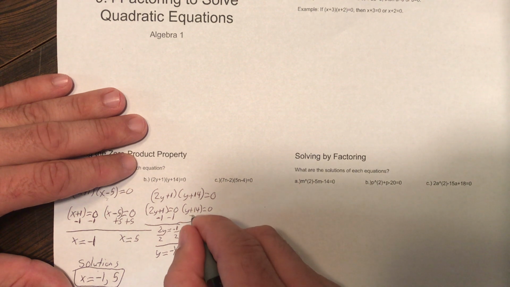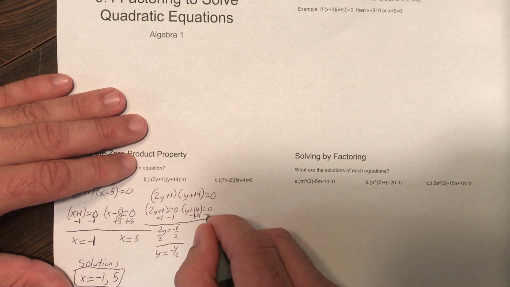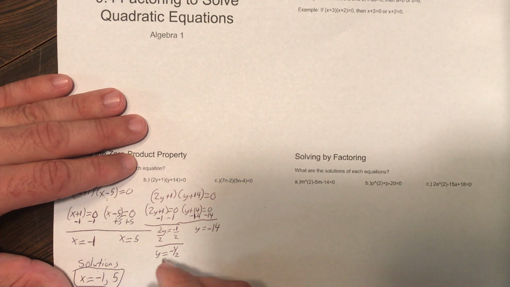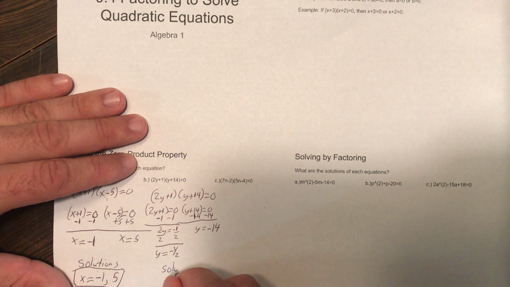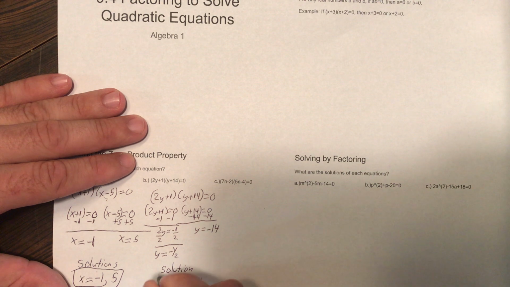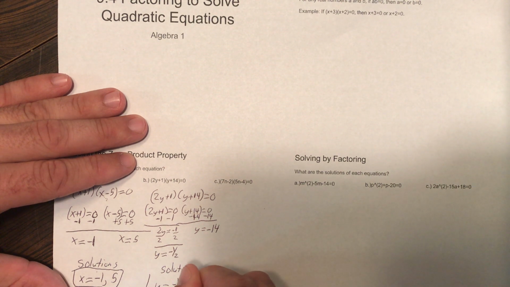This side's a little easier. Minus 14 to both sides. Y equals negative 14. So your solutions in this one are going to be y equals negative 1/2 or negative 14.